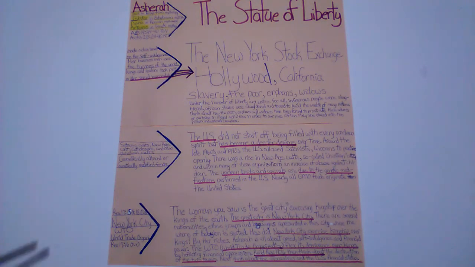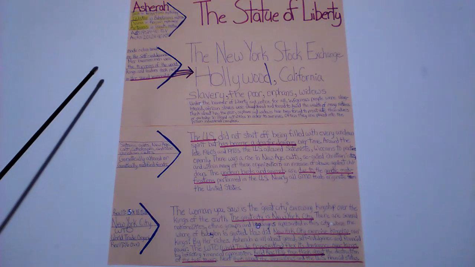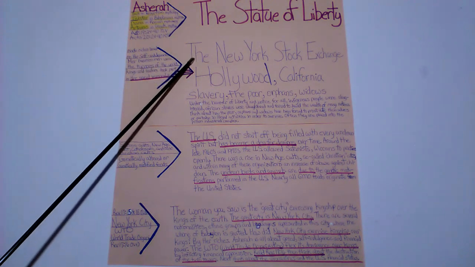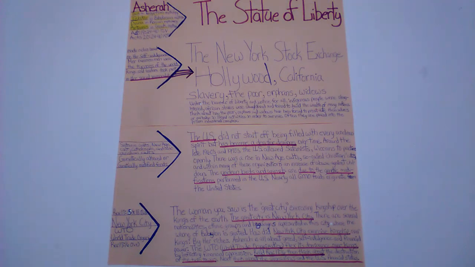All the tycoons of the world emanated from New York, because you have the New York Stock Exchange, you have Wall Street, all of the trading, all of the riches that were gained by the merchants and the kings and the queens of the earth came out of her. So she was known for generating all of the business tycoons of the world.